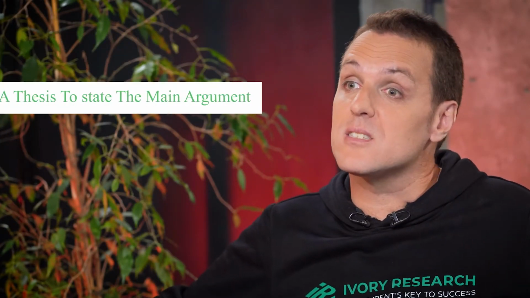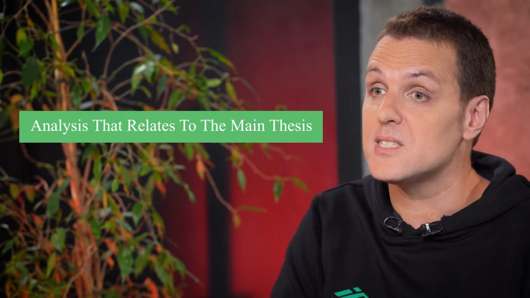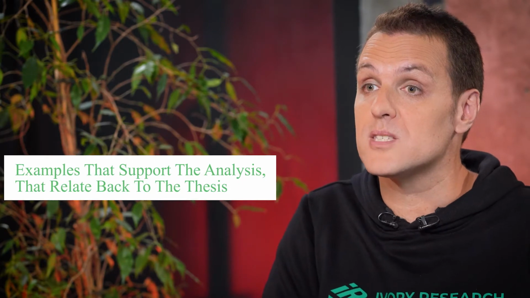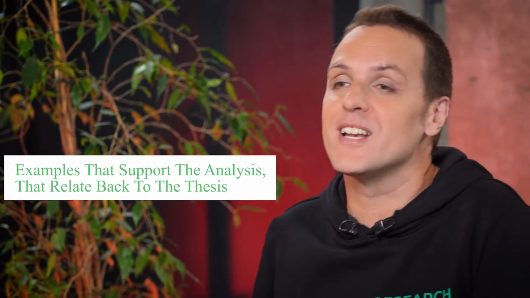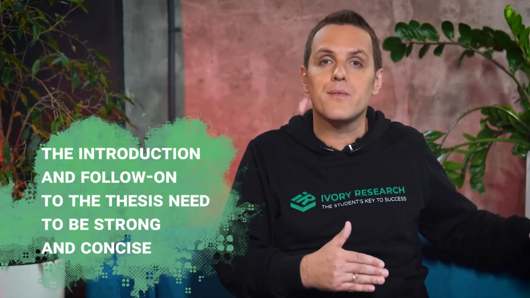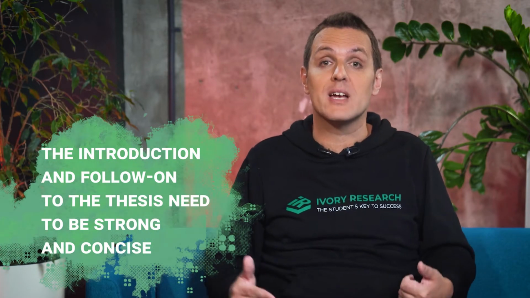Right, let's go. The analytical essay has 5 parts you need to include for a well-rounded piece. These are an introduction, a thesis to state the main argument, an analysis that relates to the main thesis, examples that support the analysis that relates back to the thesis, and finally, the conclusion. Do you see how all of the components lead back to the thesis of the argument? This is why the introduction and the follow-on to the thesis need to be strong and concise.